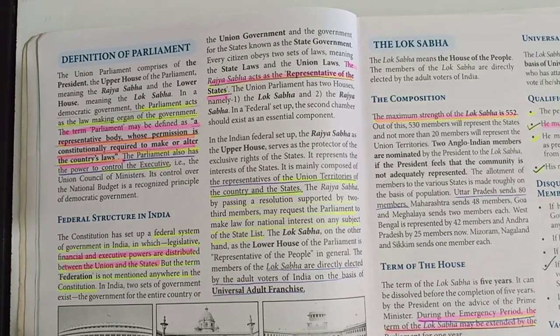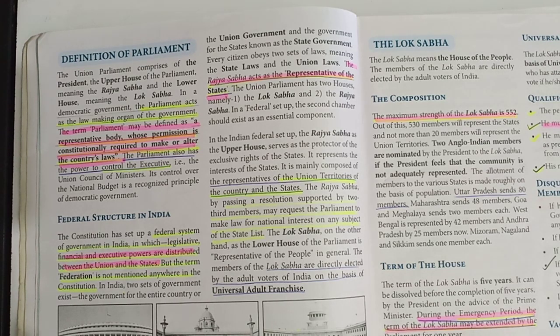The Union Parliament comprises the President, the upper house of the Parliament, meaning the Rajya Sabha, and the lower house, meaning the Lok Sabha. So the Union Parliament comprises three bodies or organs, which are the President, the Rajya Sabha, and the Lok Sabha.